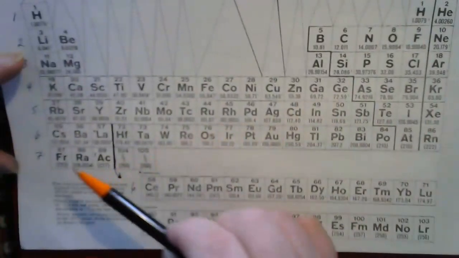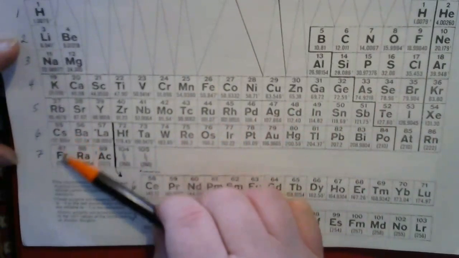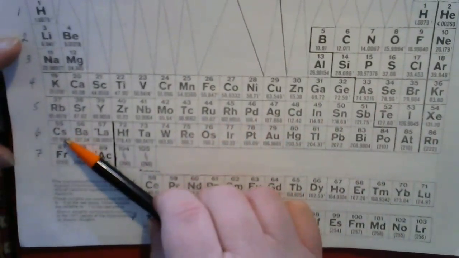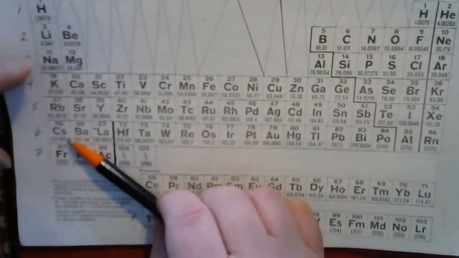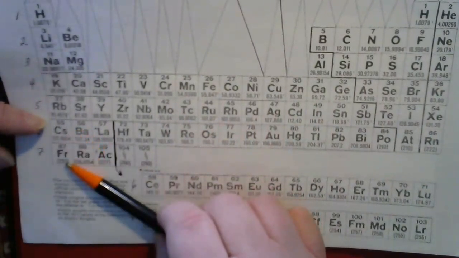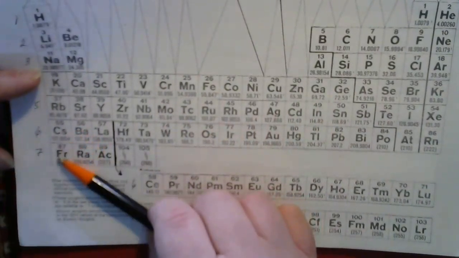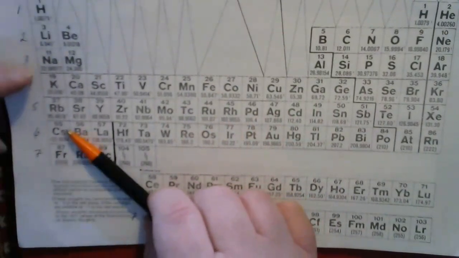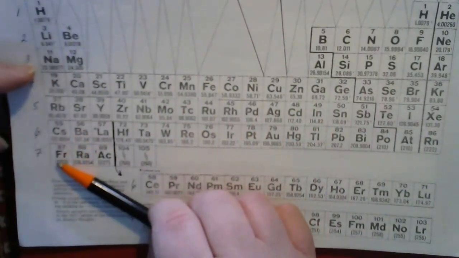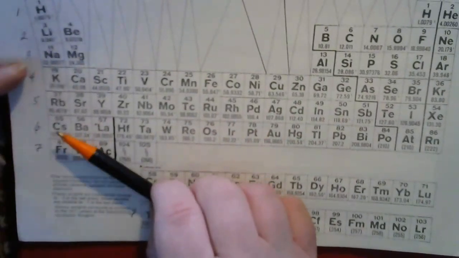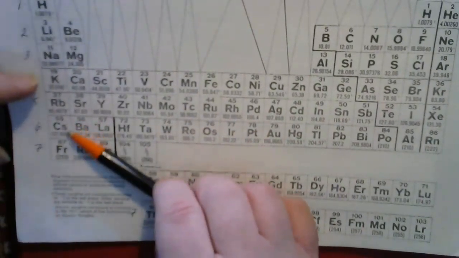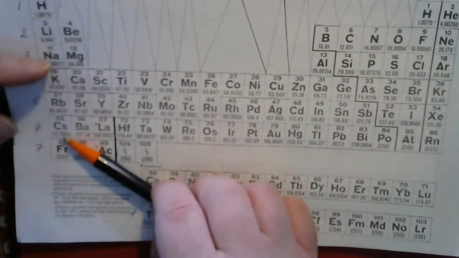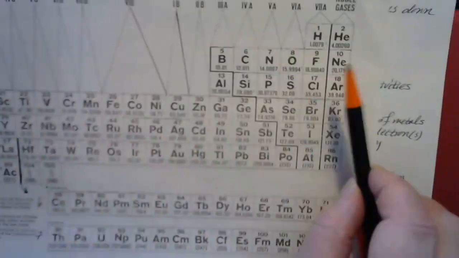And that's essentially because cesium and francium lose electrons very easily, and they're also very soft, so they conduct electricity really well. They are very easy to hammer into a flat sheet. Just make sure that if you try doing that, there's no moisture on the hammer, because they react very violently with moisture, even the moisture in the air, actually.